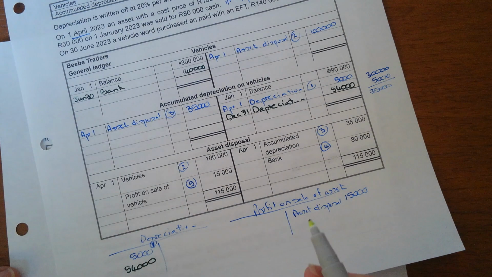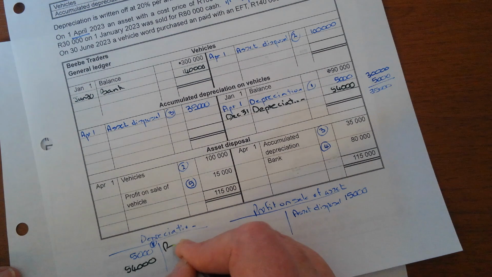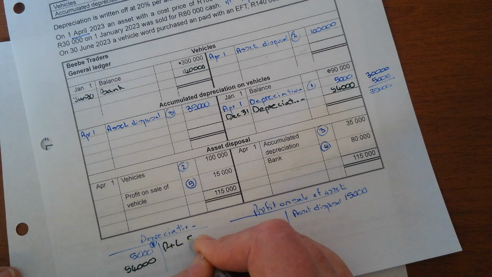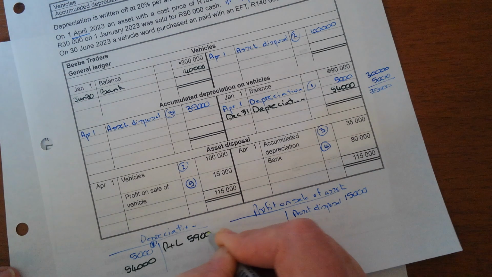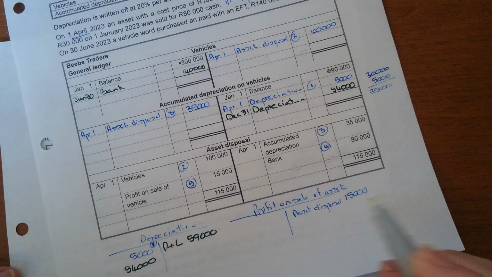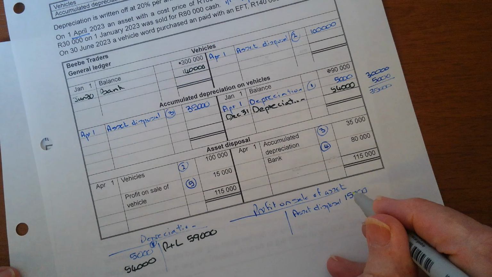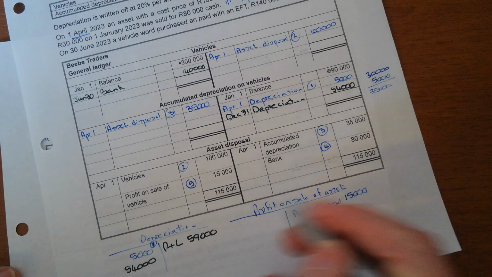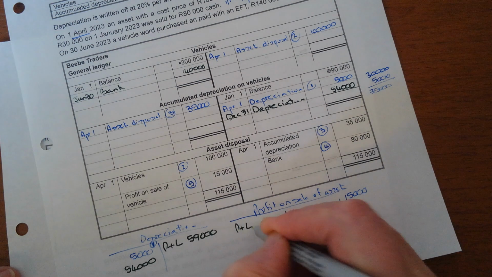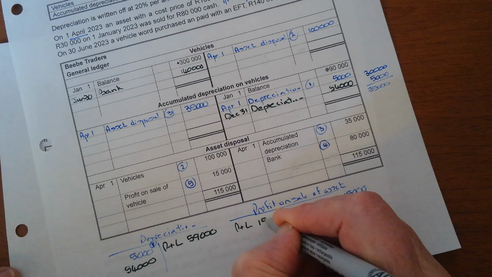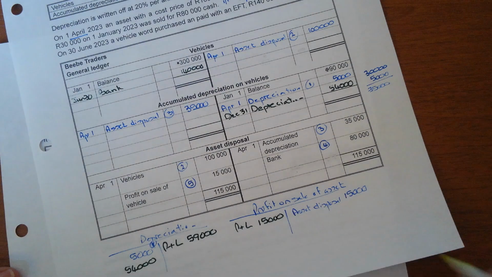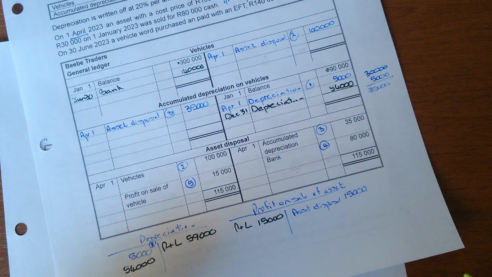So it means my total depreciation for this year that will go to the profit and loss will be 59,000. And the profit that we made on the asset that we've sold, I will transfer this 15,000 as an income to my profit and loss and balance sheet.